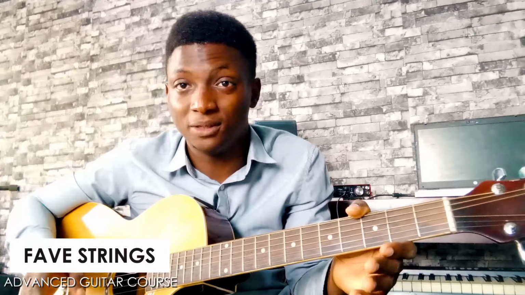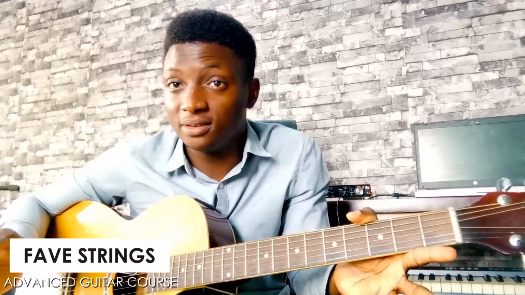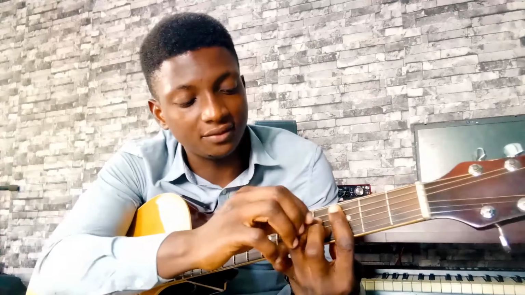It is sometimes called minor 7th flat 5 because it is just your minor 7, your basic minor triad, then you flatten the 5th, minor 7 flat 5. It's the same thing. This is minor 7, C minor 7, just flatten the 5th. Or you call it diminished 7th, half diminished.